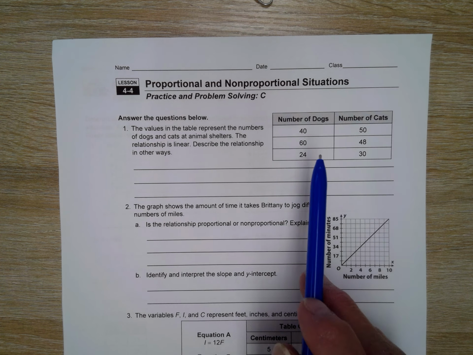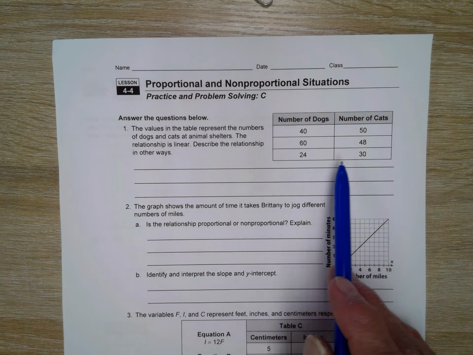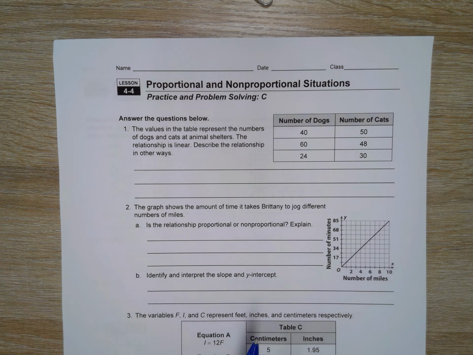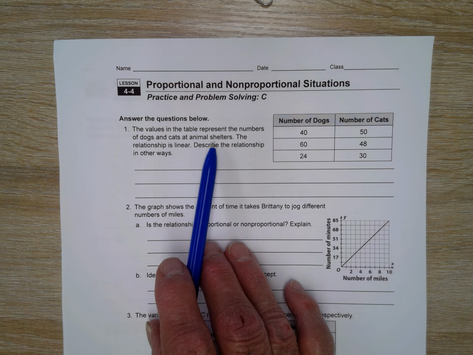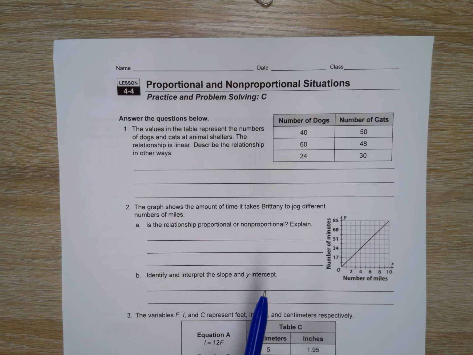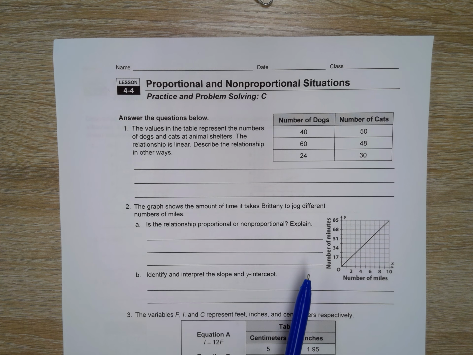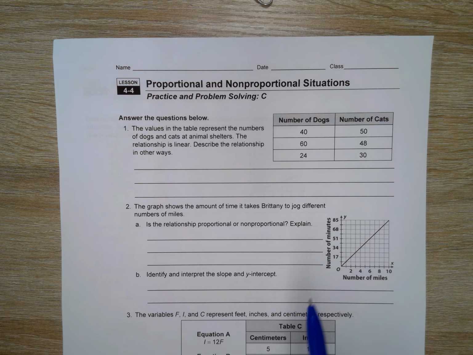So we have a table here, number of dogs, number of cats. The values in the table represent the number of dogs and cats at animal shelters. The relationship is linear. So describe the relationship in other ways. This worksheet is really the higher level thinking skills.